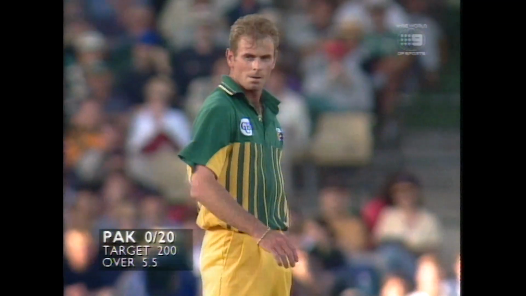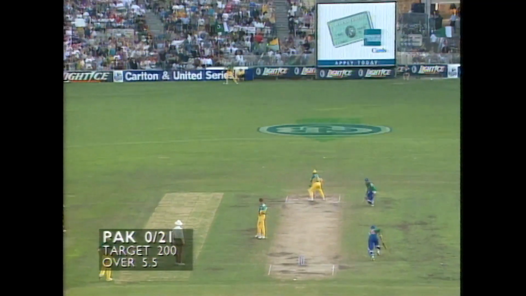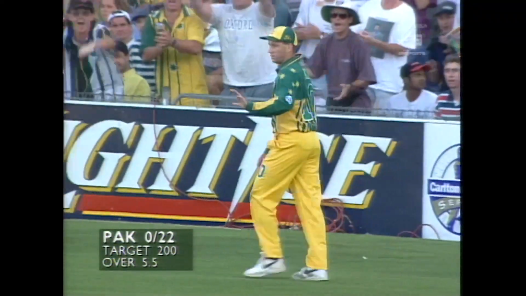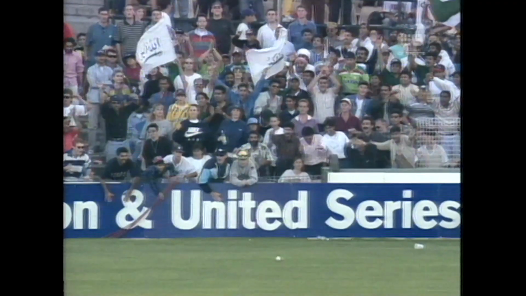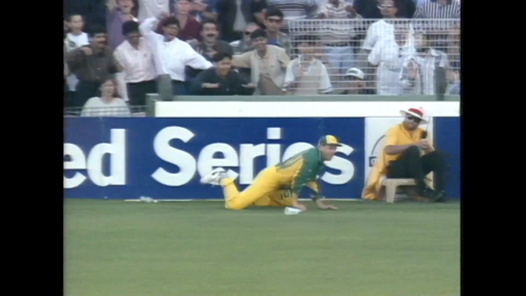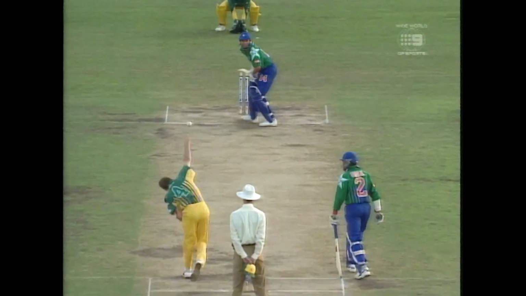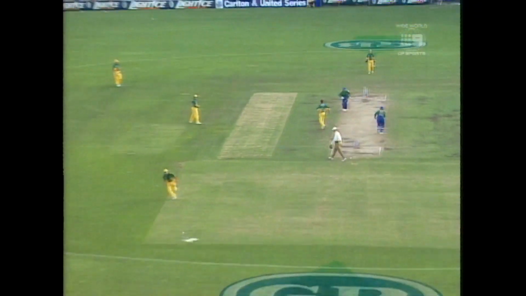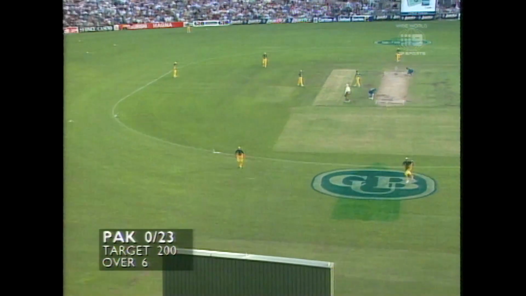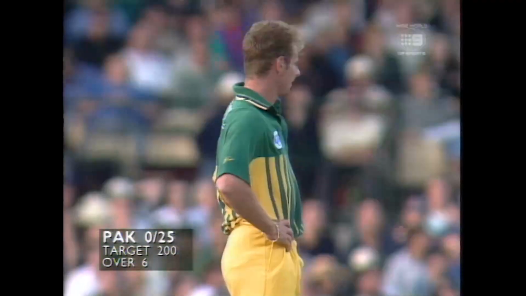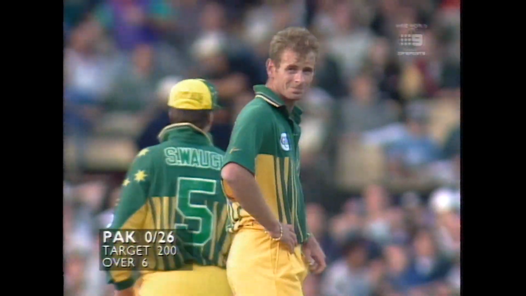Long chase for fine leg. And a great diving save. That's well run by Afridi, getting back for the 3rd. Stuart Law is the man down there at fine leg. Had a lot of ground to cover. And that was a good save. And that's well hit. Rifle shot the hand out, but it was too late. 14 runs off the over. It's none for 26.